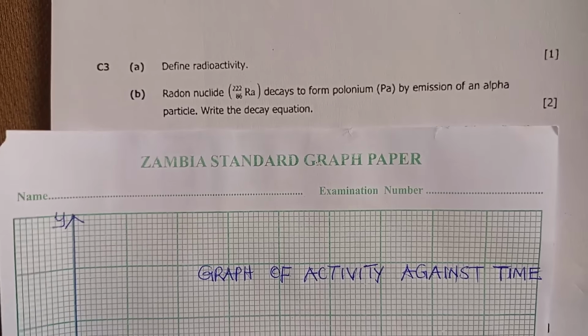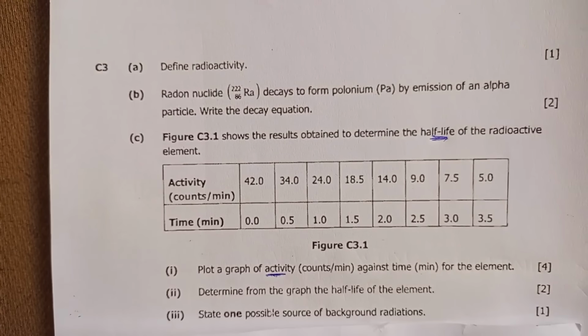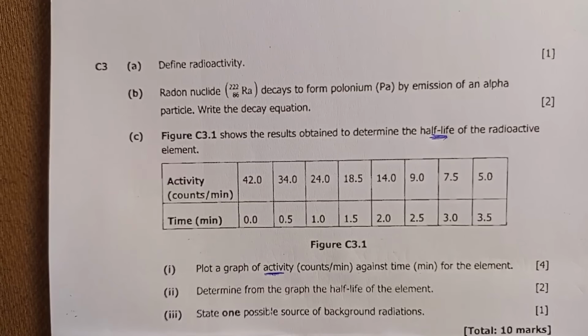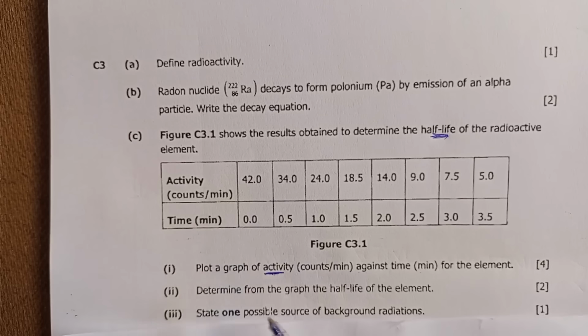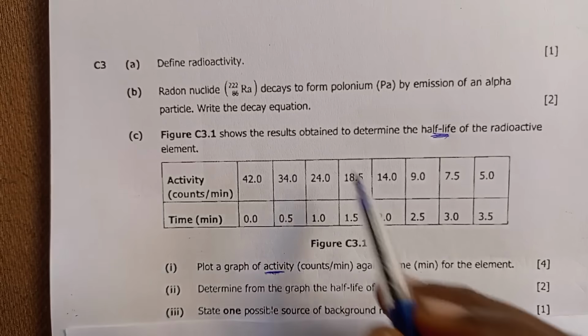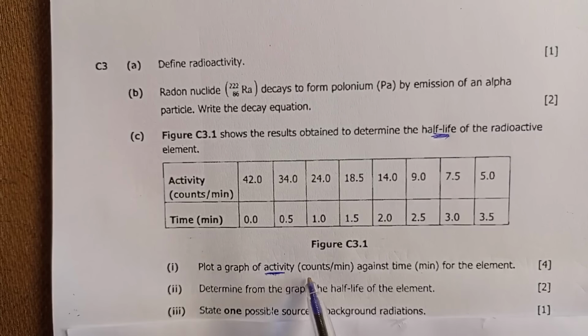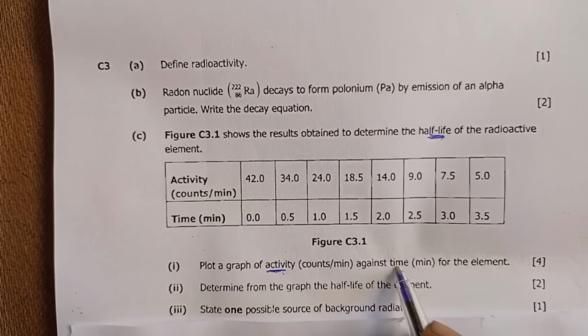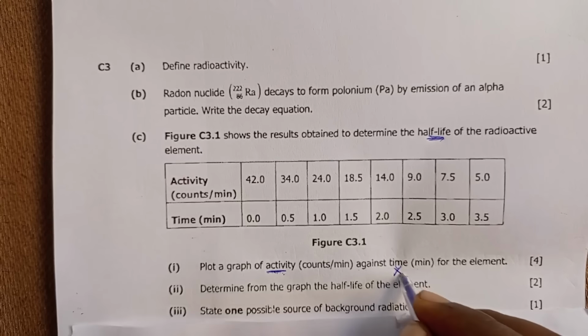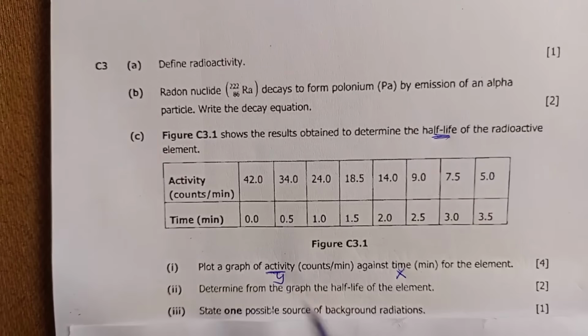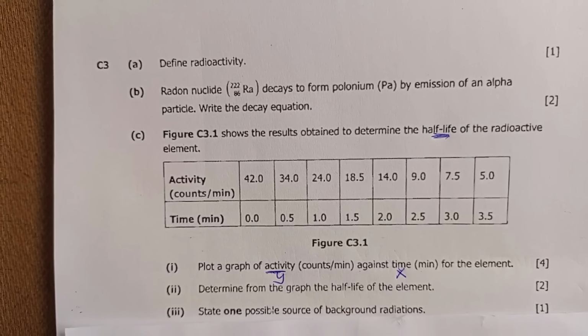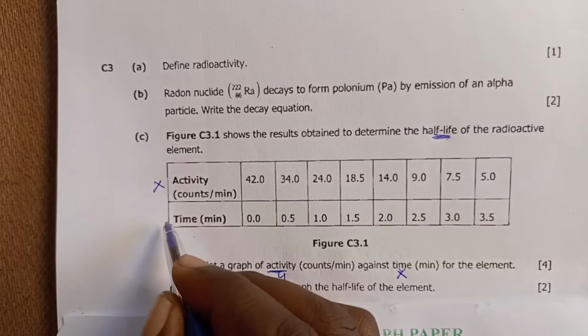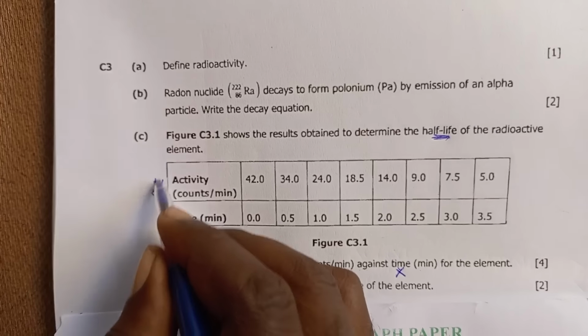So after that, you look at the values which are given. They are saying a graph of what? Activity against time. So time is on the x-axis and activity is on the y-axis.